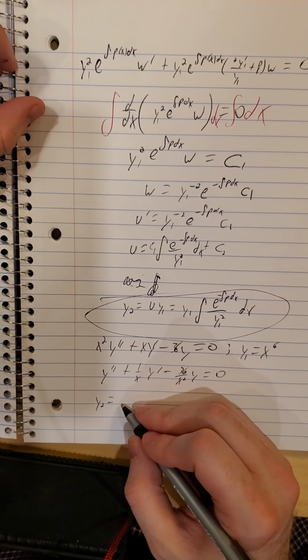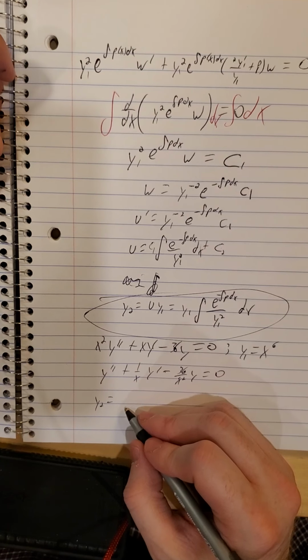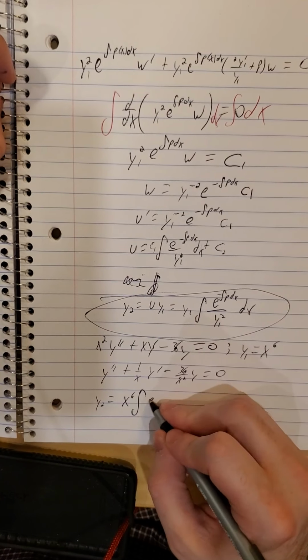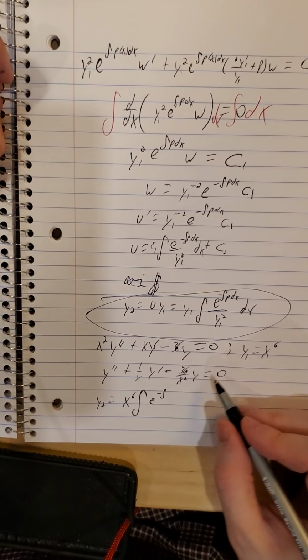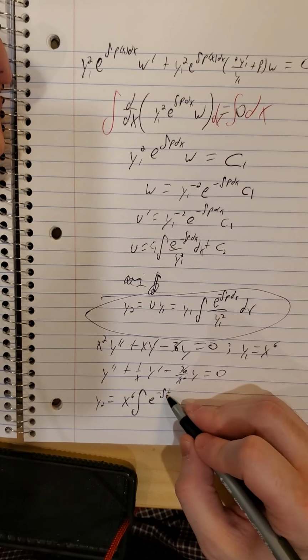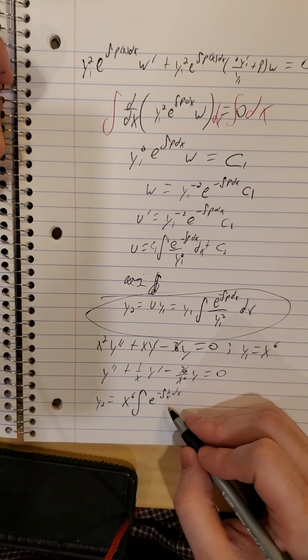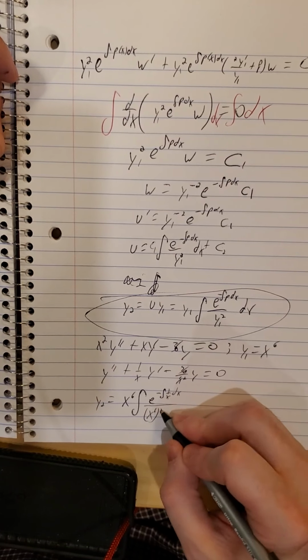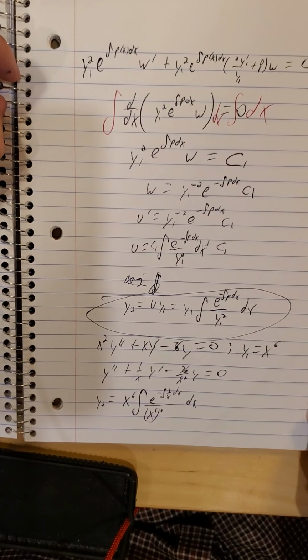So then y2 is equal to y1, x to the 6th, times the integral of e to the minus integral. So our p of x is 1 over x, dx, over y1 squared, x to the 6th squared, times dx.